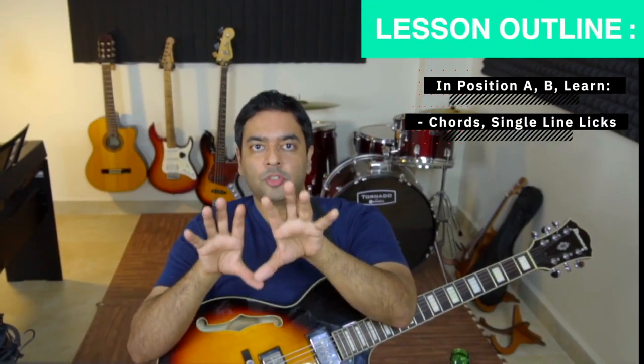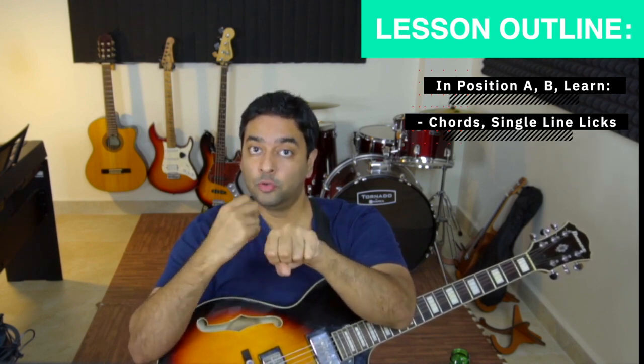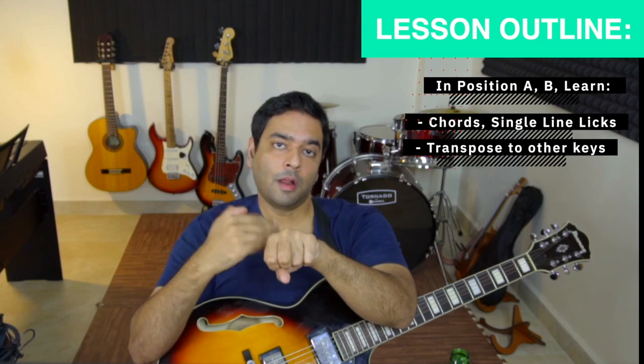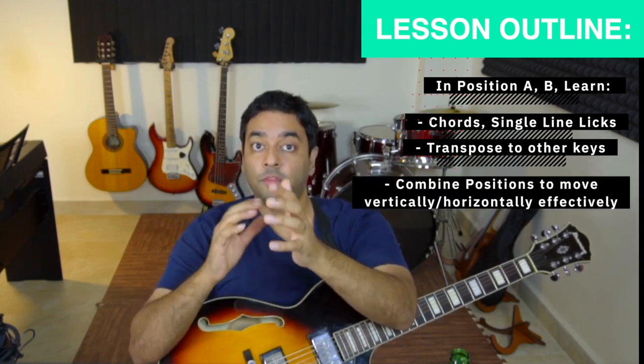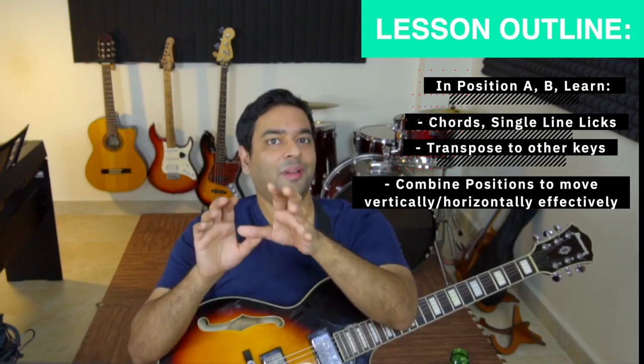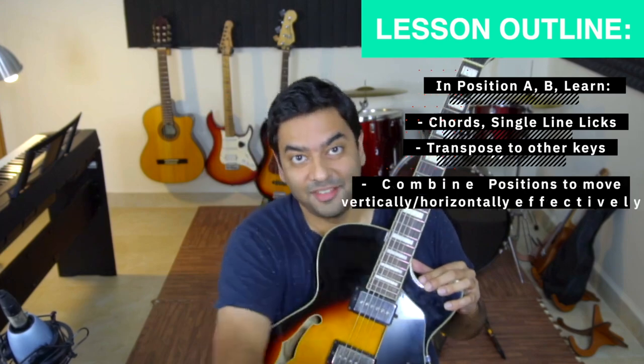We'll learn 2-5-1 chord progressions with drop two voicings or single line licks, and we're going to learn them in two positions and then take them around the cycle of chords and also learn how to combine positions to move efficiently. It sounds complicated, but it's not. So grab your guitar, grab a beer, some coffee, and let's have some fun.